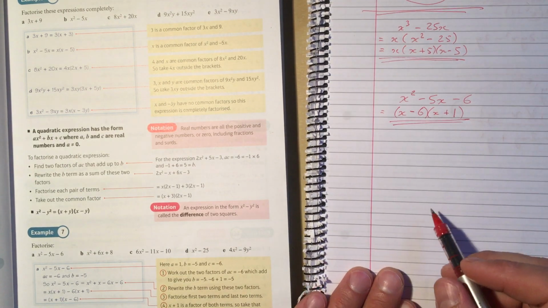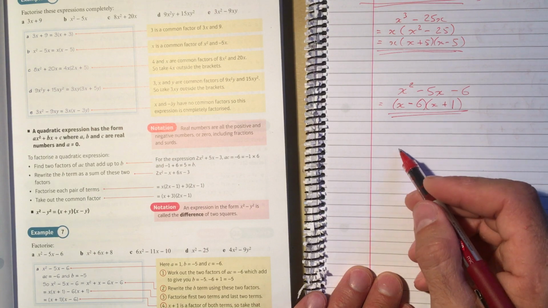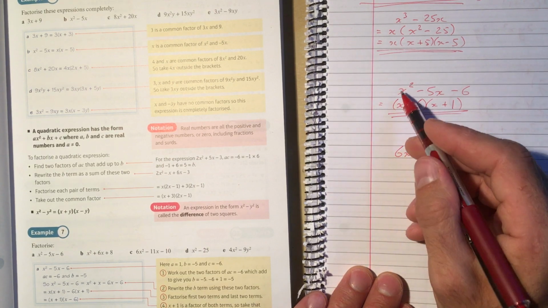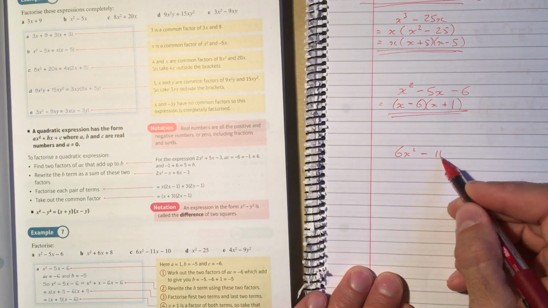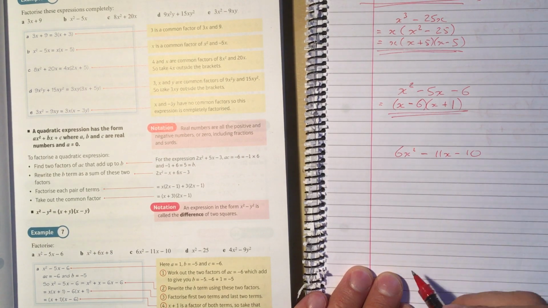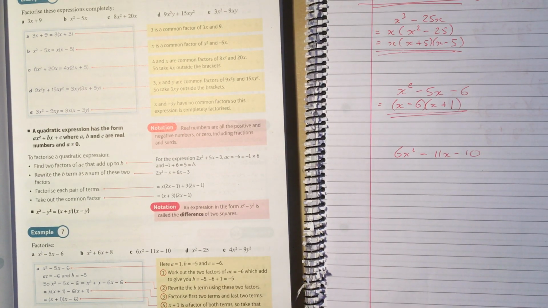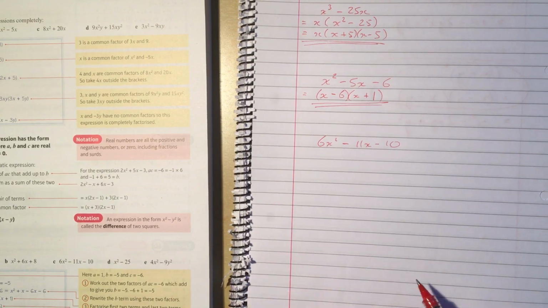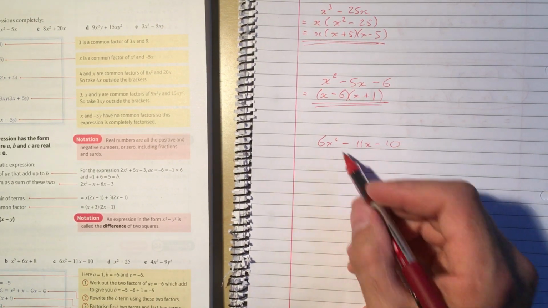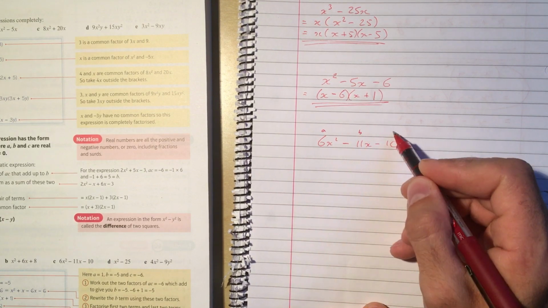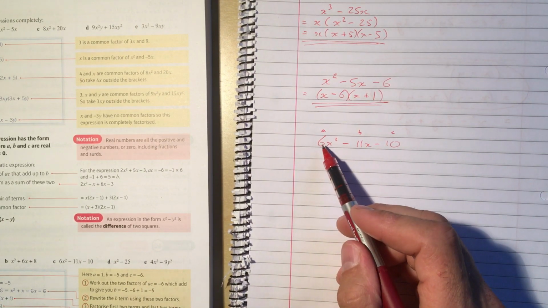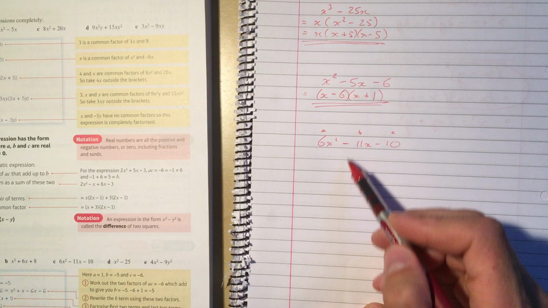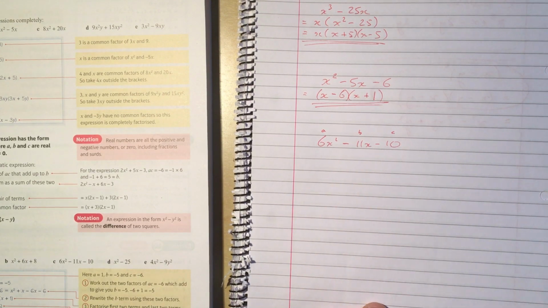Now what happens when I end up with something where the coefficient of x squared is not a 1? Well, there are a few different methods here. The one that I favour is essentially the same as the book, and there are clever things you can do with grid patterns and all sorts of things. I'm going to explain the method that I like. So the way I do it is, remember this is A, B and C. So the 6 we call A, the B we call -11 and the C we call -10, like in the quadratic formula.